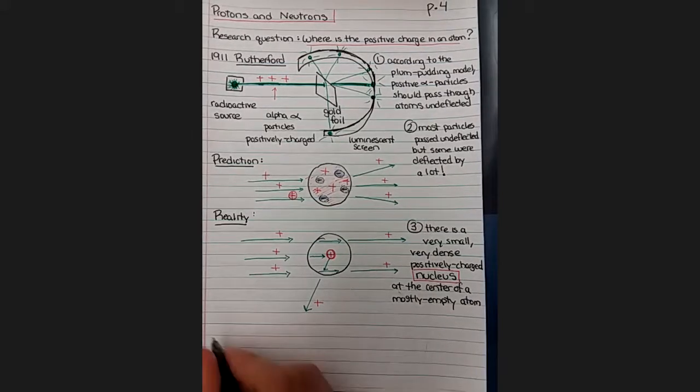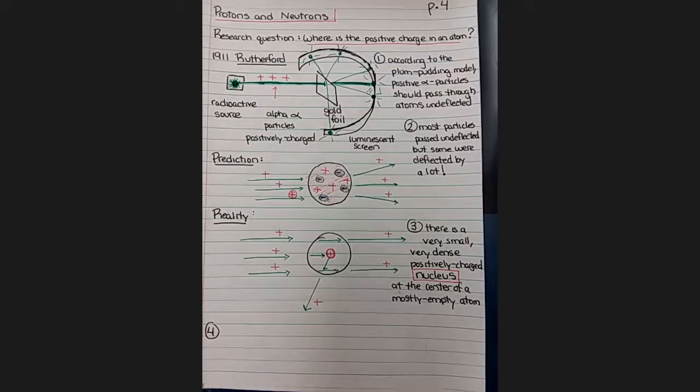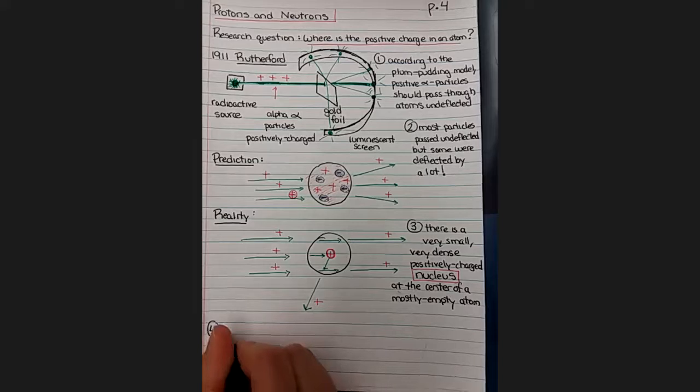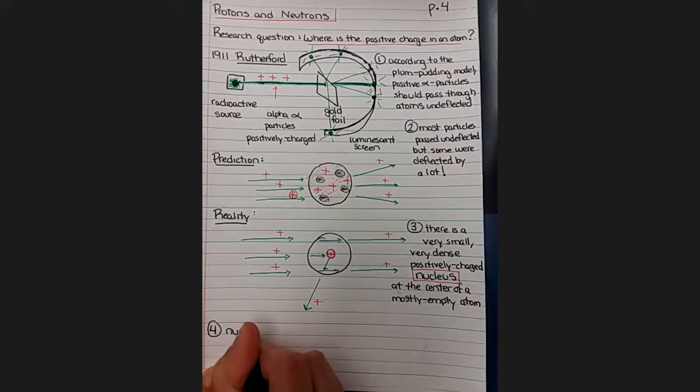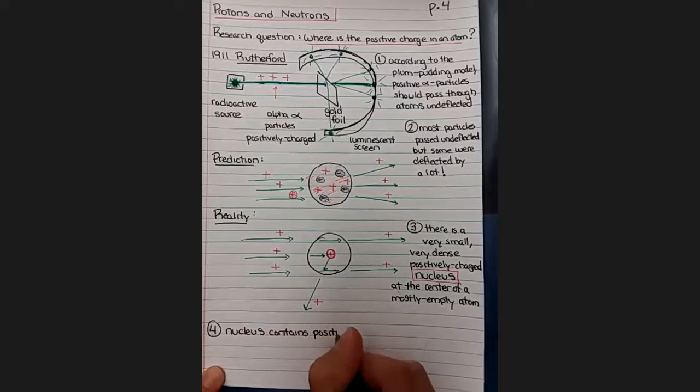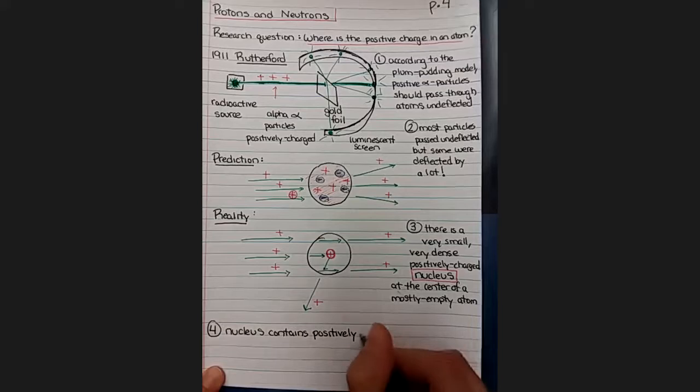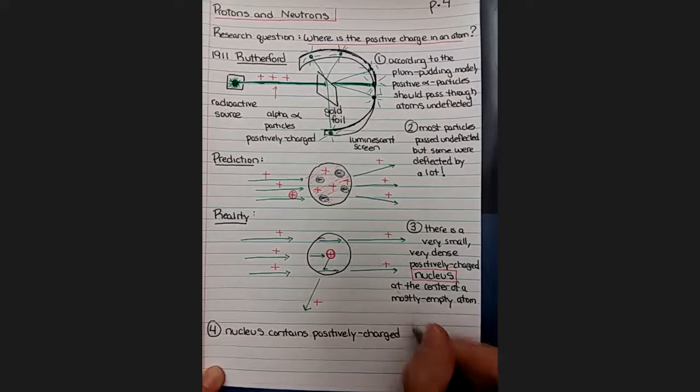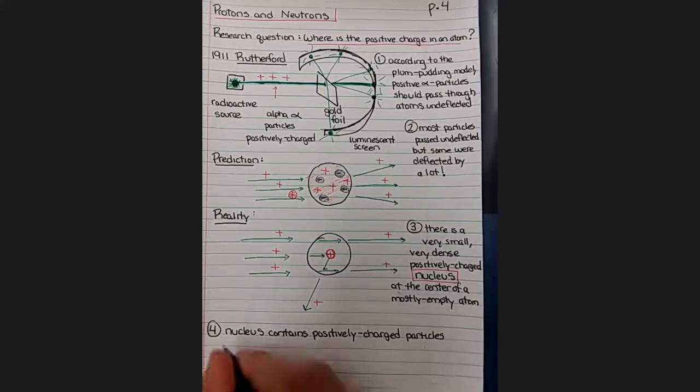So that nucleus was the center, and it was positively charged, and that meant that there was some sort of positively charged particle inside that nucleus at the center, and so that particle needs a name too. So the nucleus contains positively charged particles. And we needed to call them something.